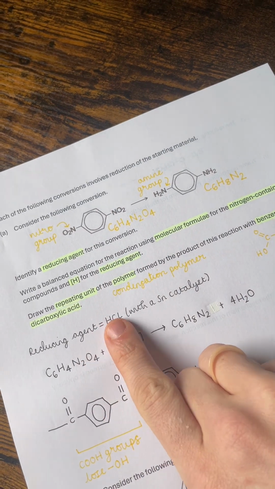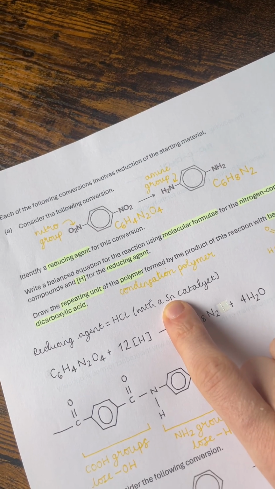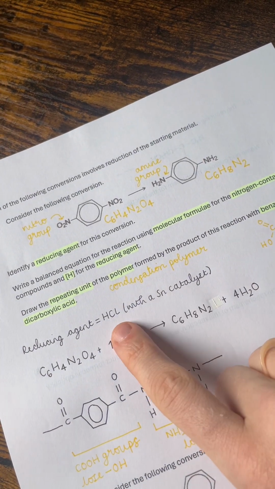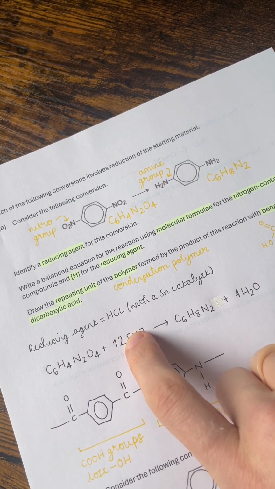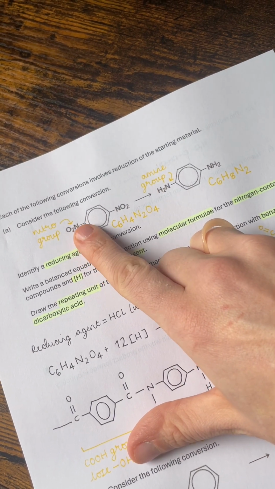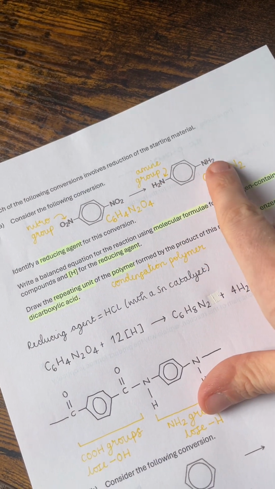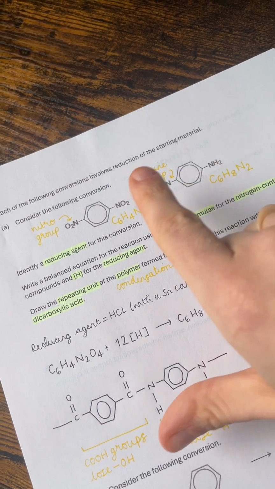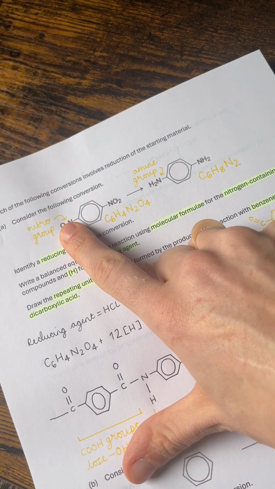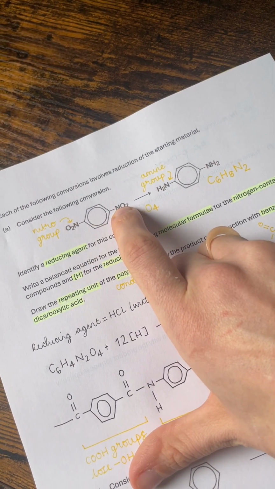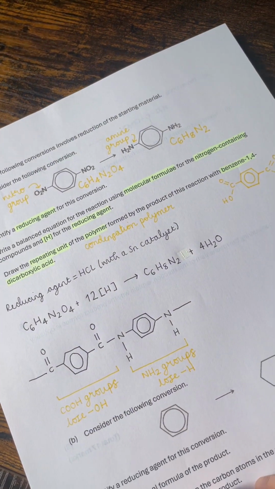The reducing agent for this is hydrochloric acid, and we would do that with a tin catalyst, and we would heat under reflux. Neither of those points are relevant, but just wanted to mention them for other questions. So it's the H from the HCl, which we're going to have in our square brackets here. So essentially we are taking the oxygens off of the nitrogens and we're replacing them with hydrogens. So we're going to need 1, 2, 3, 4 hydrogens for that. And then the oxygens also react with hydrogen to make our second product, which is water. So for each oxygen that we're then removing, we're going to need another 2 hydrogens, which is where the 12 here comes from. And then there's my repeating unit.